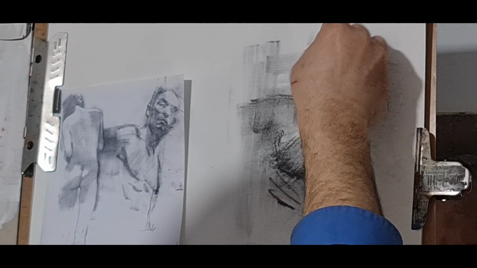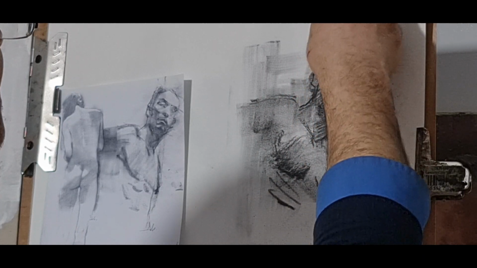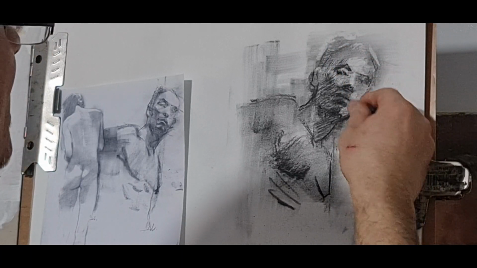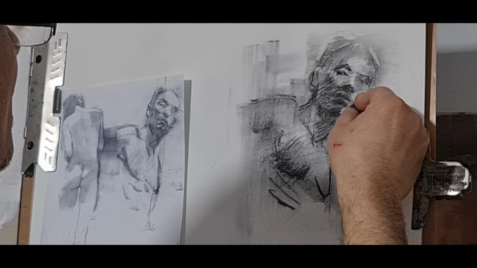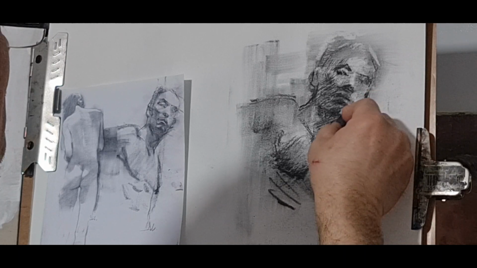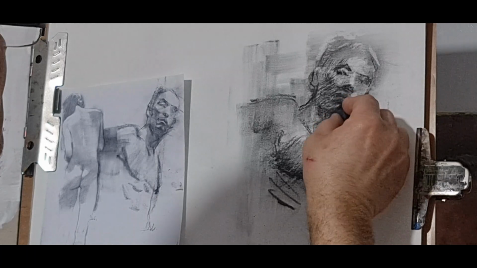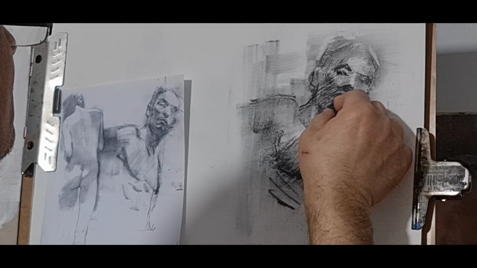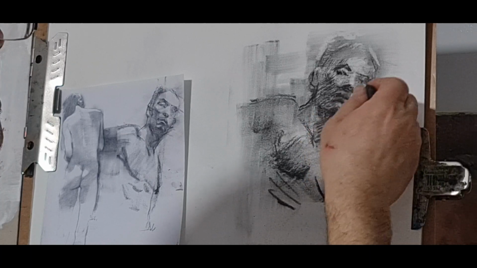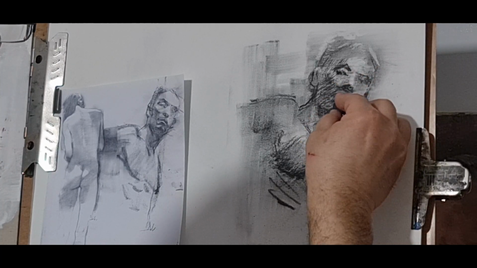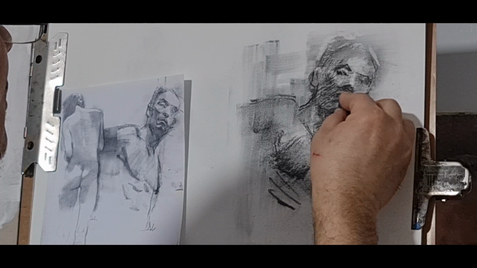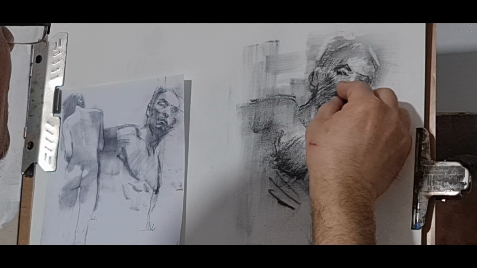I can get some brighter tonal values here, which is basically all around the hair, and a little bit lighter on the jaw here. And you have the chin, and of course the light under the lower lip, on the lower lip, the moustache.